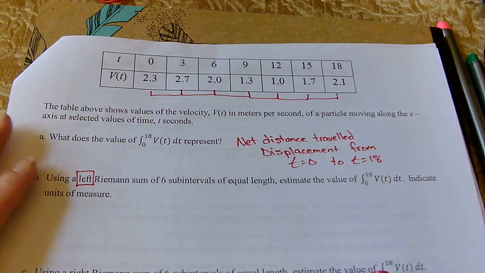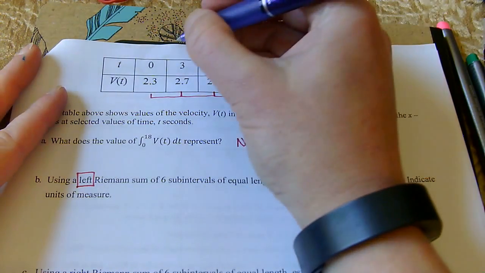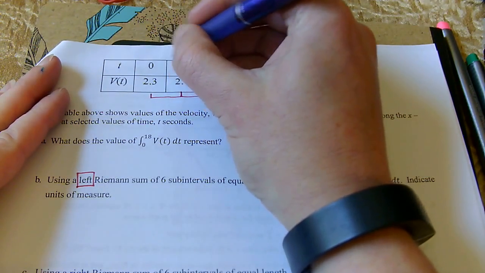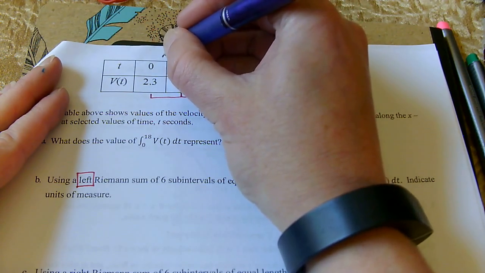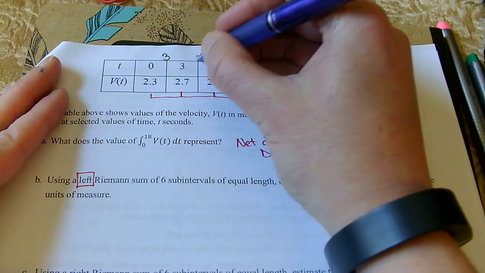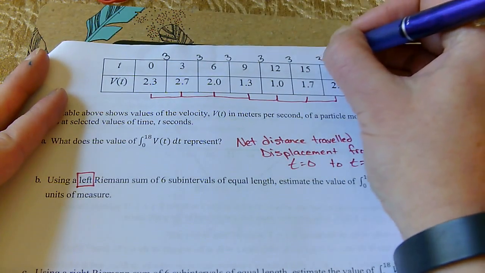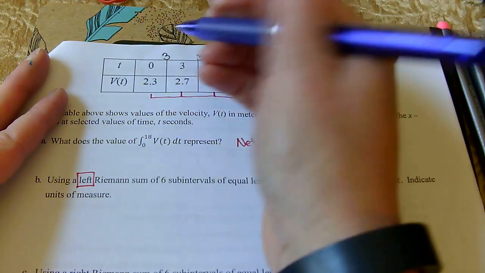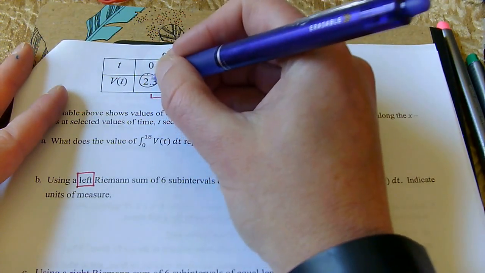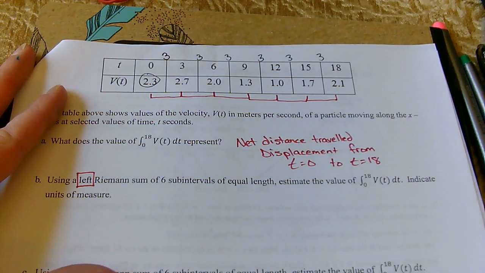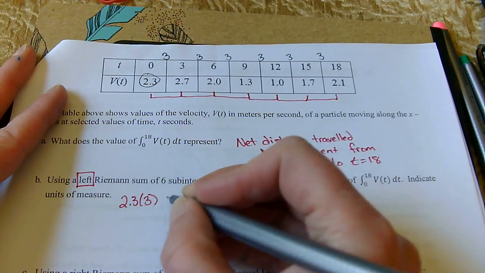So left Riemann sum means that we're going to use the width this way. So this would be a 3, 3. Oh, they're all the nice same width, aren't they? And the height of the rectangle would be left. So the first one would be 2.3 times 3 wide.